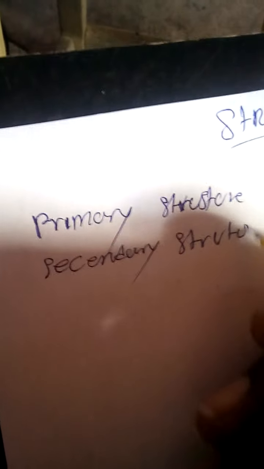We have basically four structures of a protein: the primary structure, the secondary structure, the tertiary structure, and the quaternary structure.